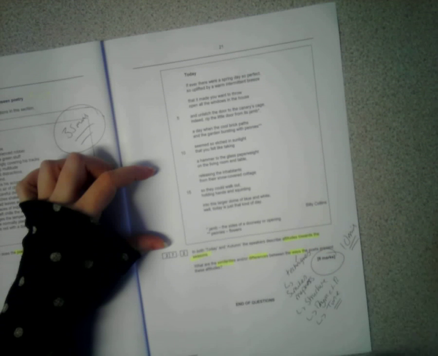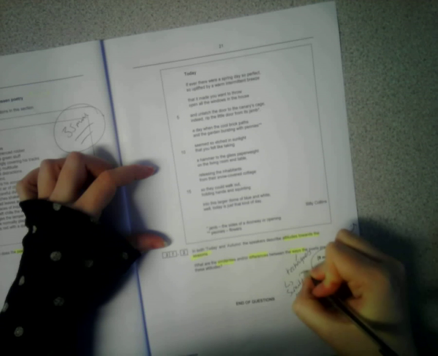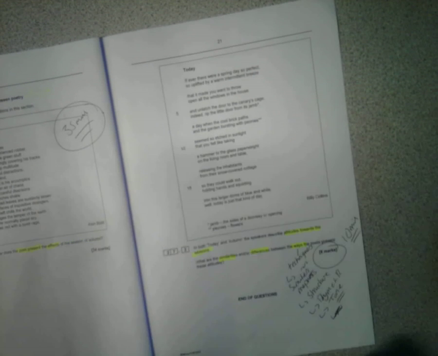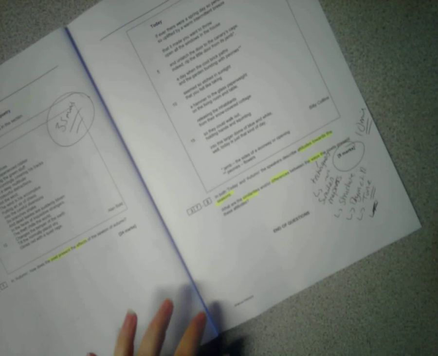You can compare their tone of voice, or a particular word, so words or phrases. So really, when you're comparing these, what they want you to do is compare the techniques that have been used and which one does it better. That is what they're asking you to do. So when you talk about similarities and differences, you're talking about which is doing it better.